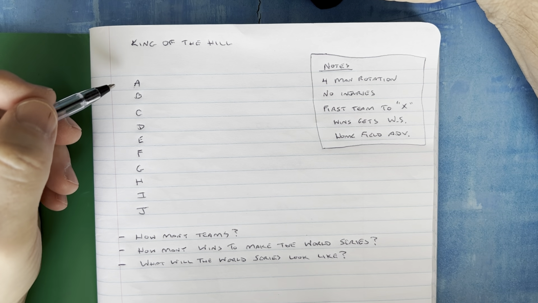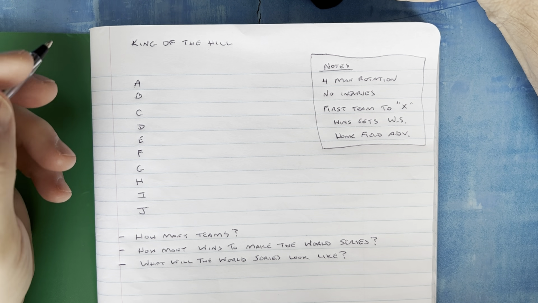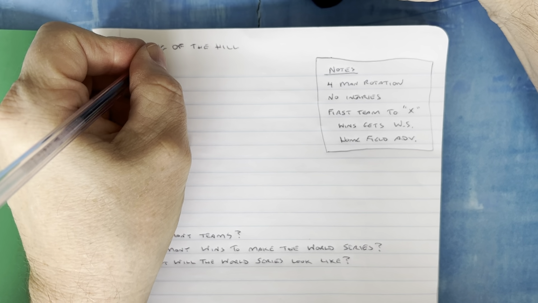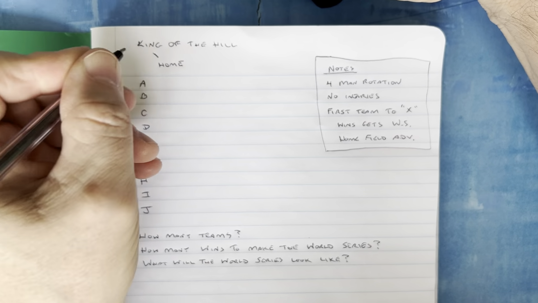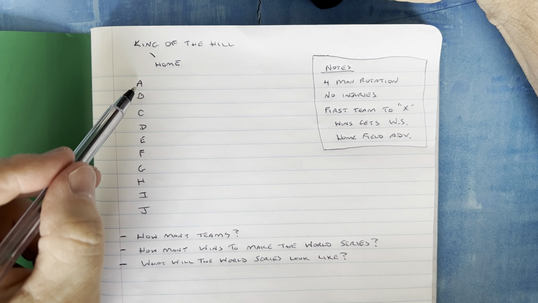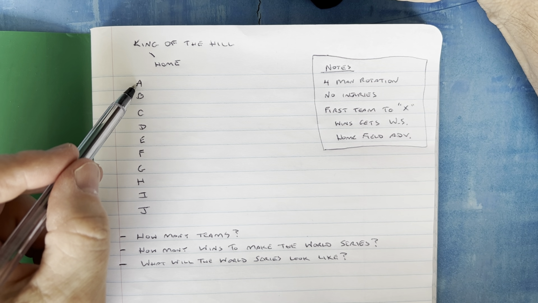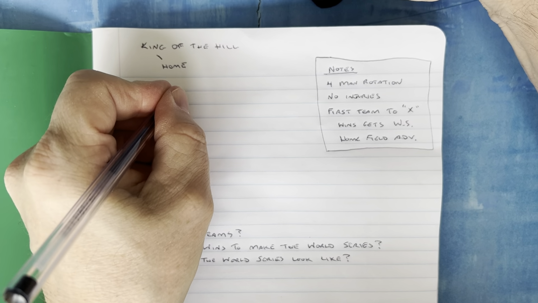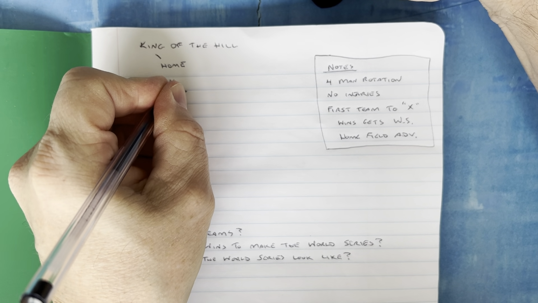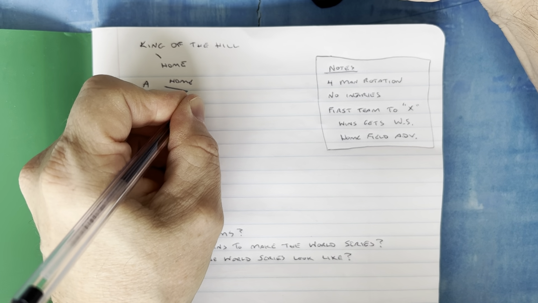So what I do when I come back here then is the first team becomes the King of the Hill. The King of the Hill at any given moment is the home team. So this letter A team gets to be the home team, and it hosts team B. So these two teams face off. Team A is the home team. Team B is the visiting team.